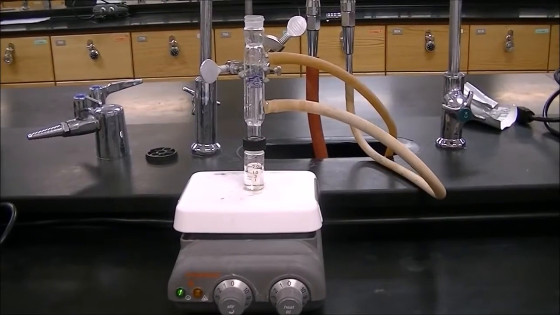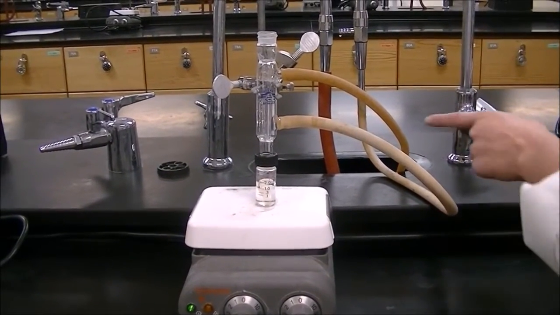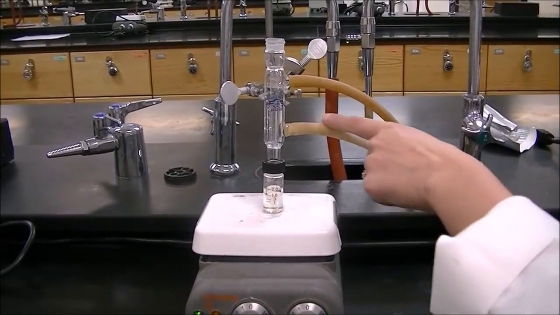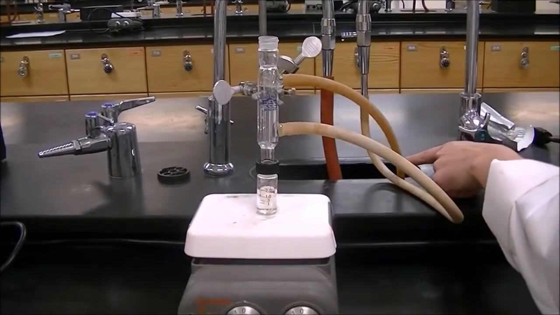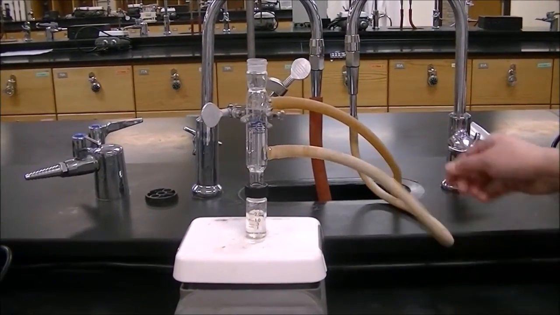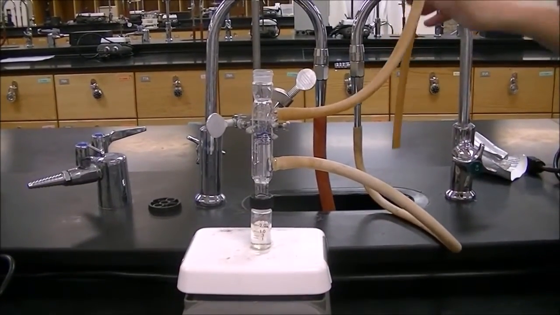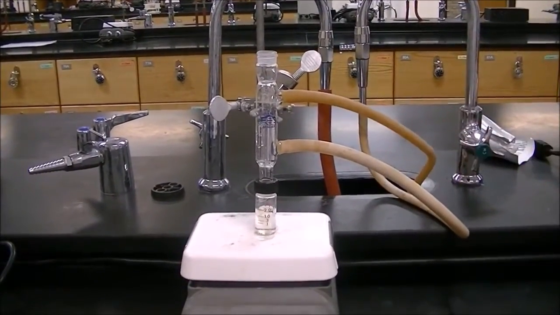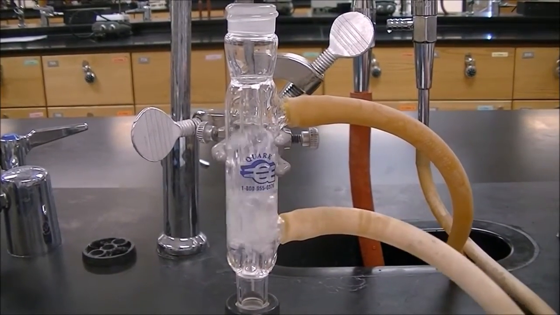This is the setup for your reflux condenser. The water flows from the bottom side arm out of the condenser and up to the top side arm, where it goes into the sink. Make sure that your bottom rubber tubing is connected to the sink and that your top rubber tubing flows into the sink. When you turn on the sink, you should be able to see water running through the condenser.